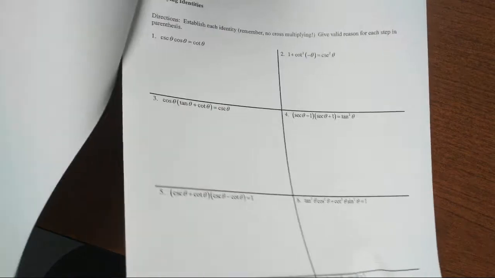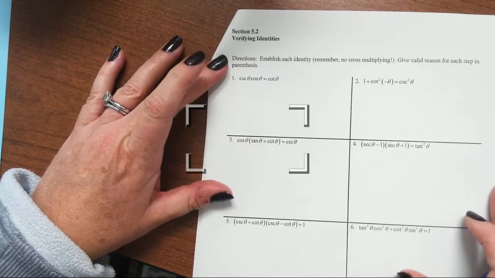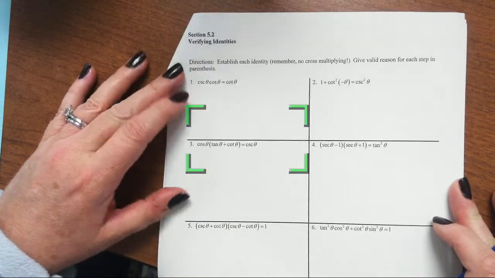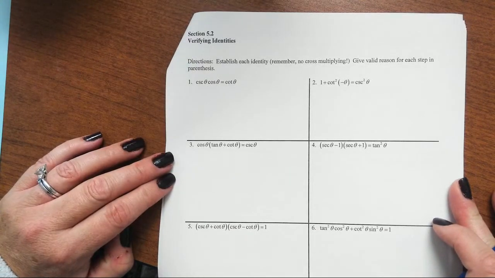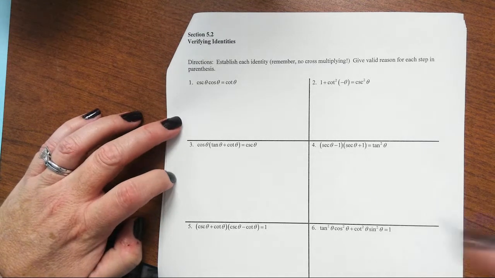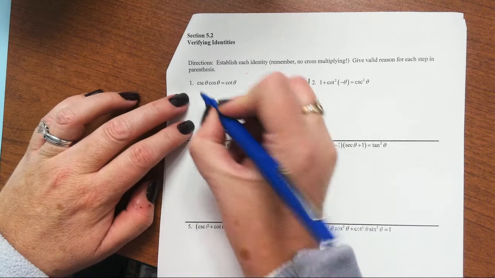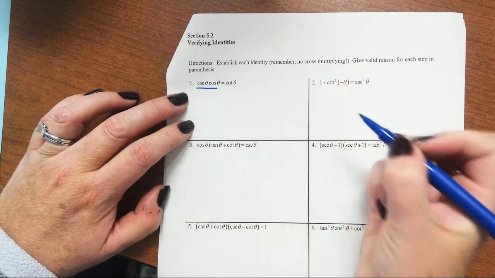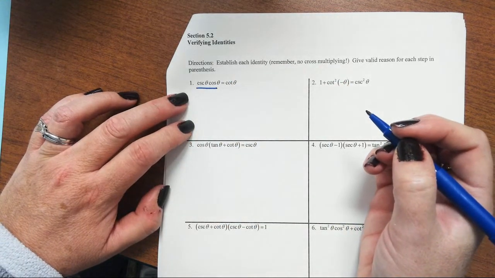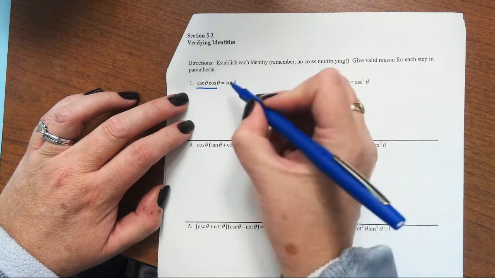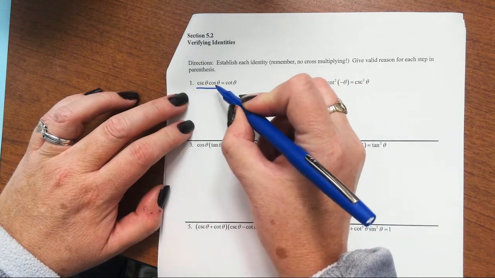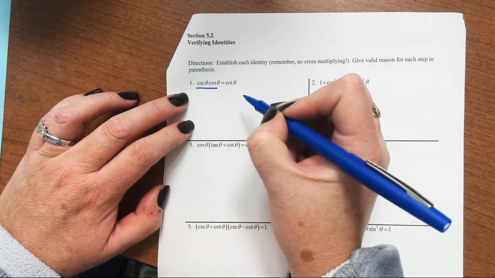All right, so let's go ahead and jump to page 3. We'll come back to page 2. Here's an example of a problem that we need to prove. We need to prove that cosecant of theta times cosine of theta is equal to cotangent theta. Hopefully you agree with me that the left-hand side of this equation is more complicated than the right. So I know that I want to somehow rewrite cosecant and cosine into some form of cotangent.